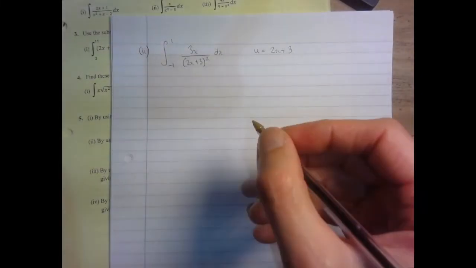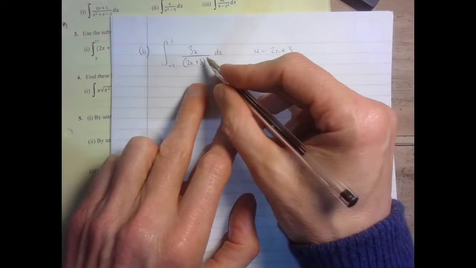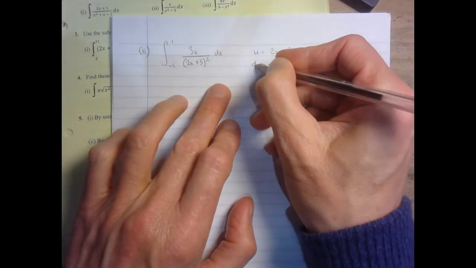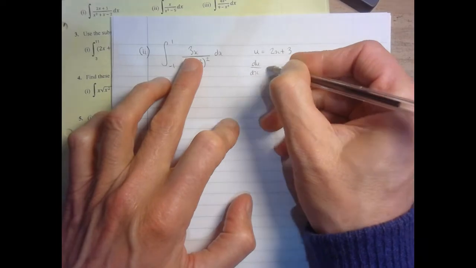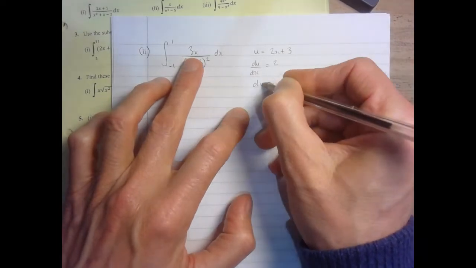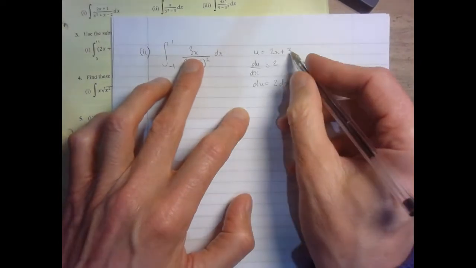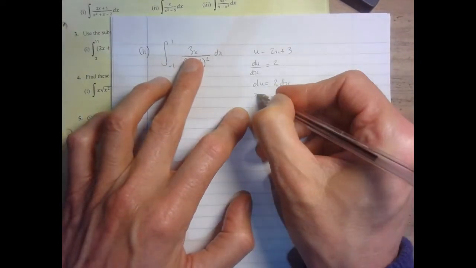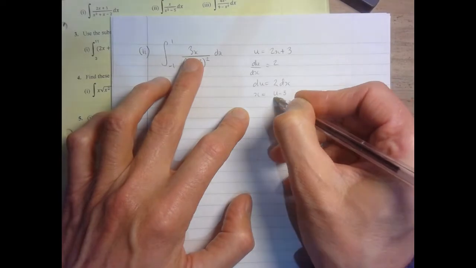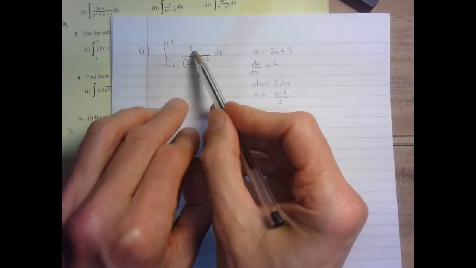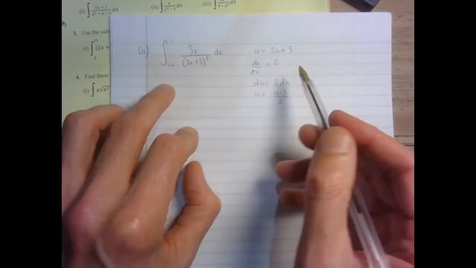So 3 part 2, we're asked to integrate this function using this substitution. Let's start by writing du/dx equals 2, or du equals 2 dx. Rearrange this to get x equal to u minus 3 over 2. Let's get it right. So that will be for this x here, so we can substitute for x.